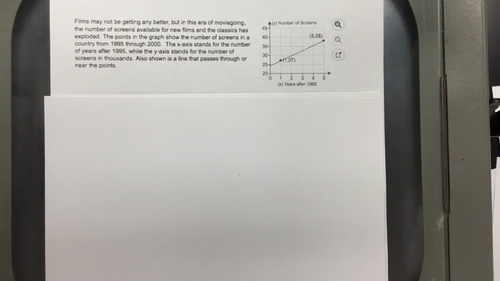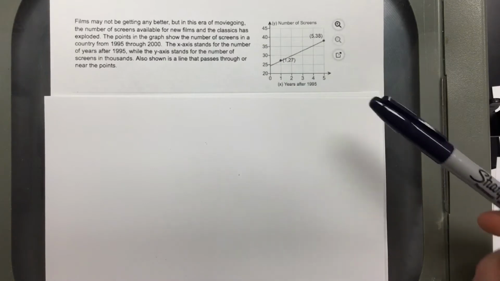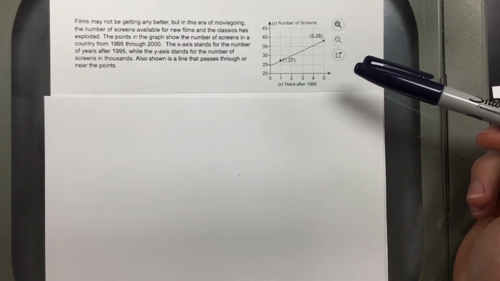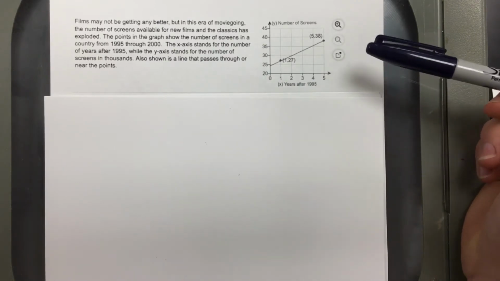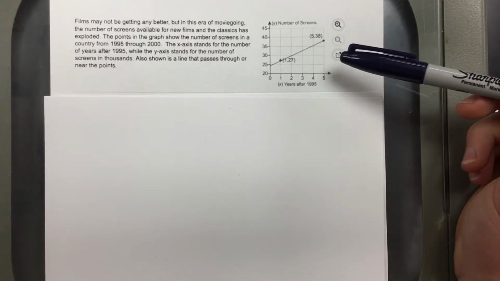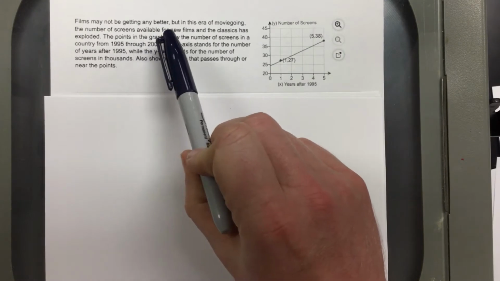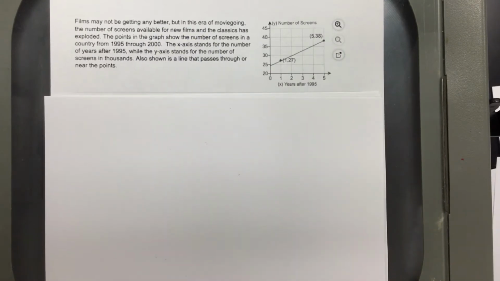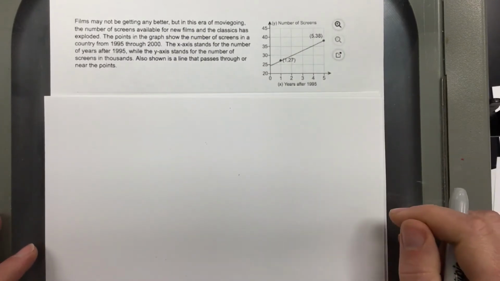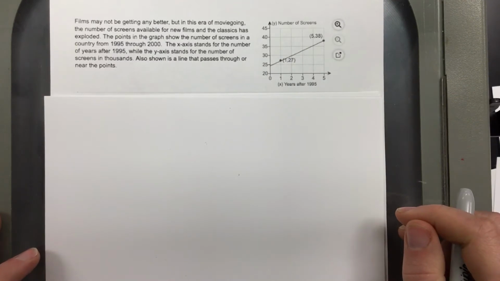Hey everyone, here's an example of a story problem. This is an example from a problem I believe was on your previous test for quiz section 2.1 to 2.3. It says films may not be getting any better, but in this era of moviegoing, the number of screens available for new films and the classics has exploded.